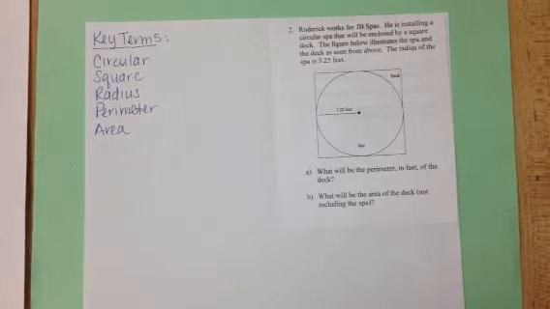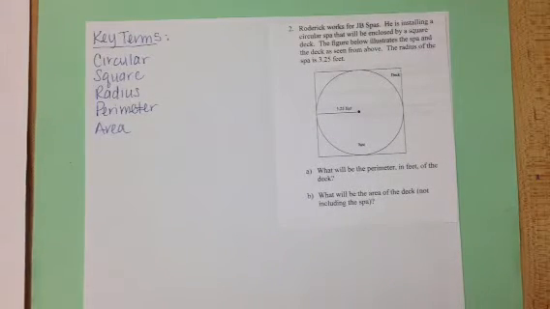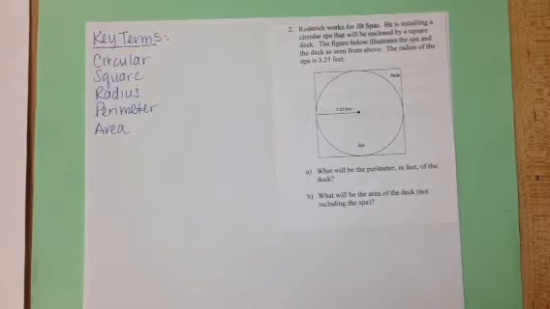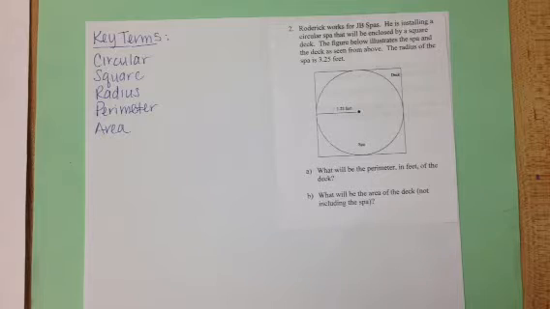Okay, so we're going to do problem number 2 from benchmark G.2.5. And the problem is Roderick works for JB Spas. He is installing a circular spa that will be enclosed by a square deck. The figure below illustrates the spa and the deck as shown from above. The radius of the spa is 3.25 feet.